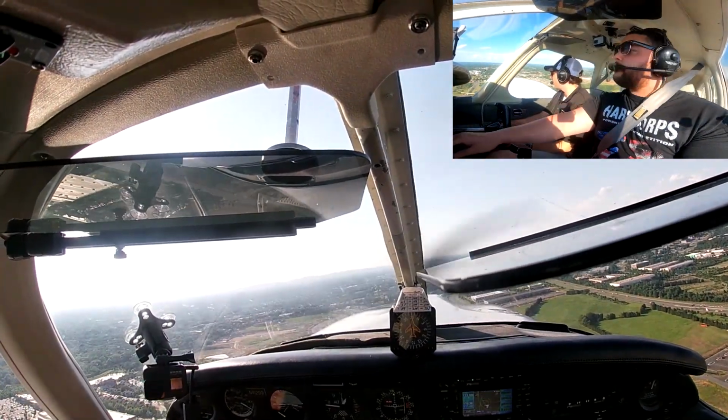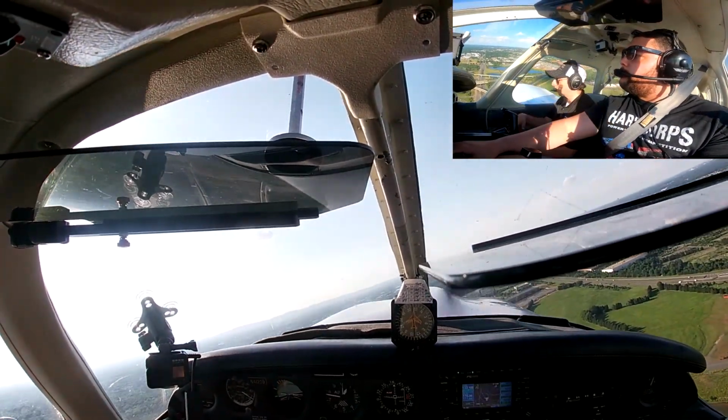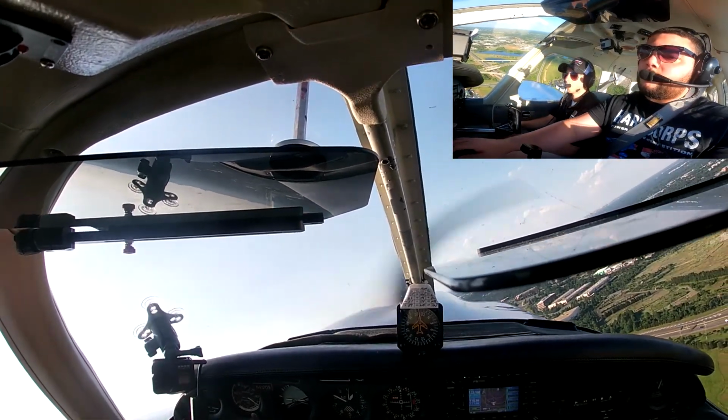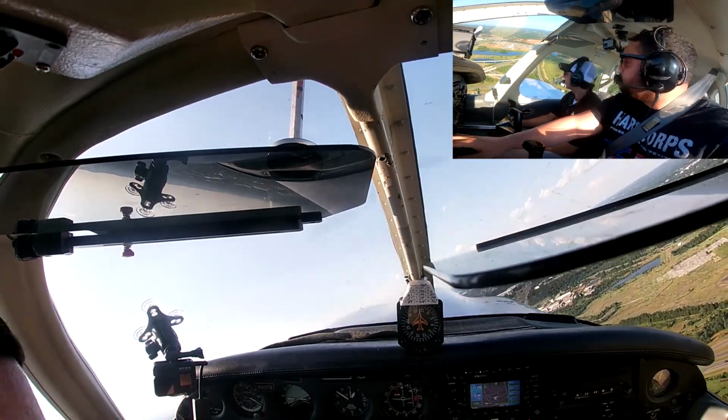And that will be our last one. Okay. So we will land on 34 right, and we will taxi and cross 34 left at the end of 34 right. So we have all the runway to play with.